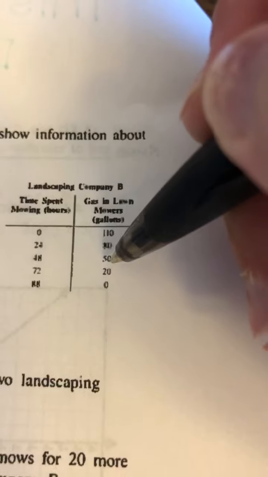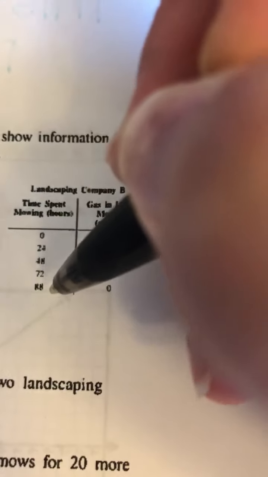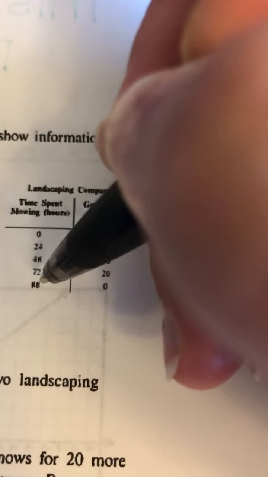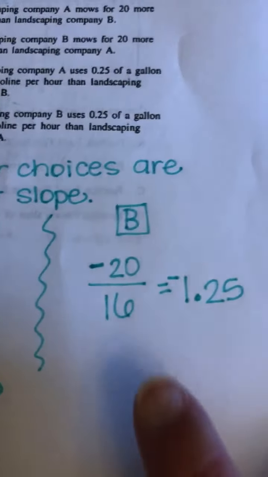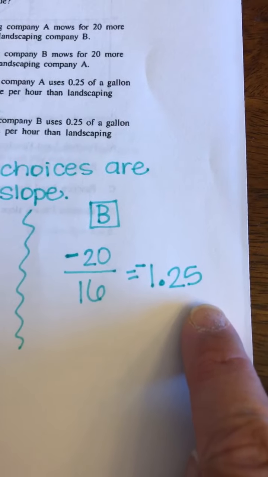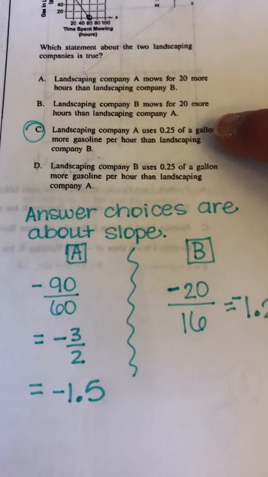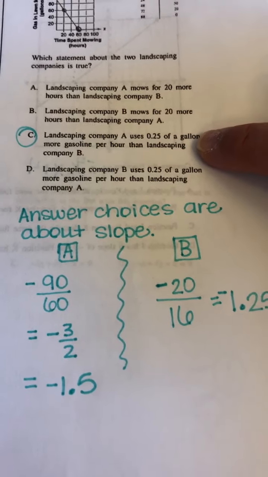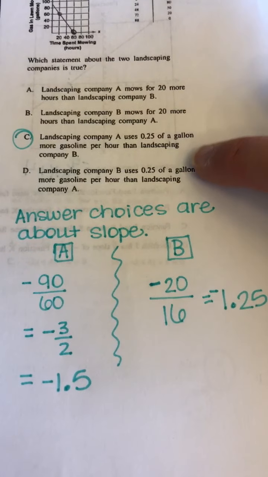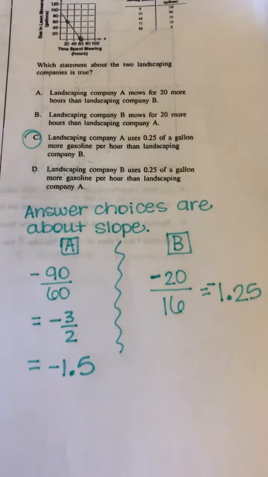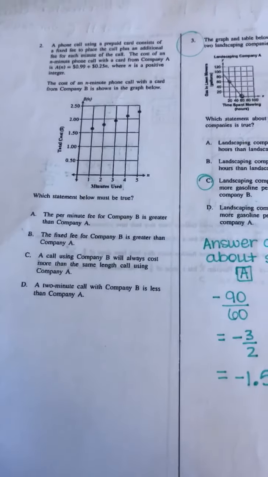And then over here, I just picked 2 points. I did 0 minus 20, which was -20. And then if you do 88 minus 72, you get 16. And then I converted that into a decimal form. And the one that it matches is C. Landscaping Company A uses 25 hundredths of a gallon more than Landscaping Company B. I did not do question 2 because it's very similar to the other ones that we've been doing. So you guys can do 4 and 5.